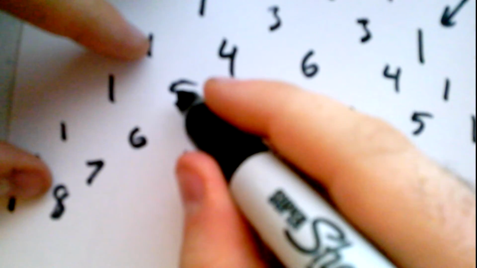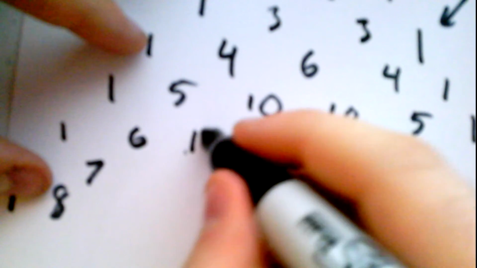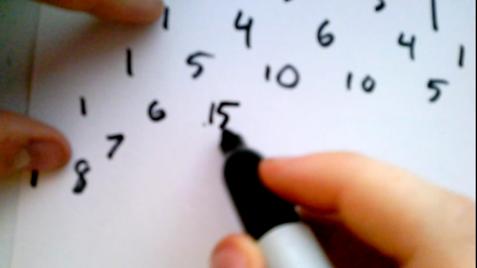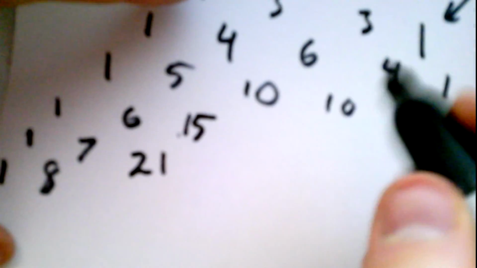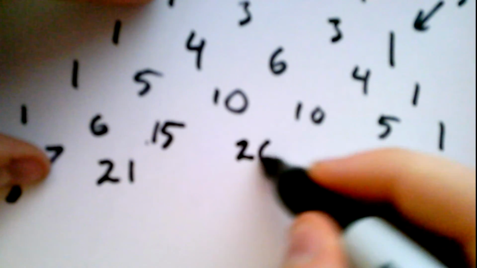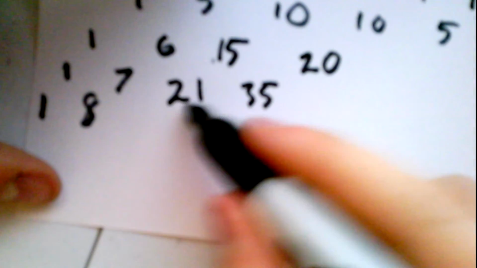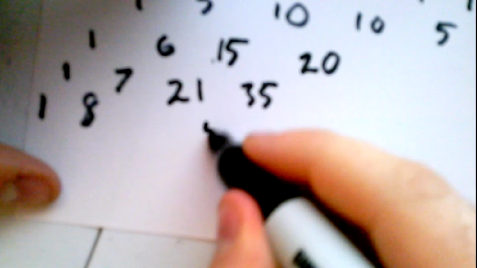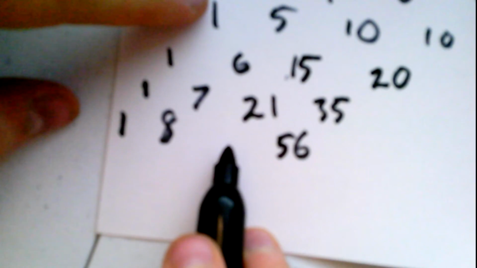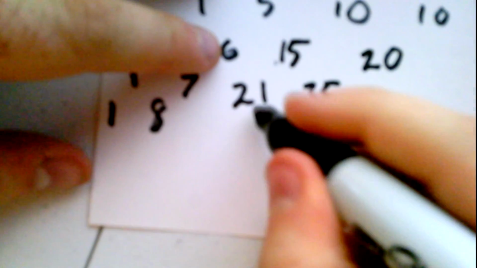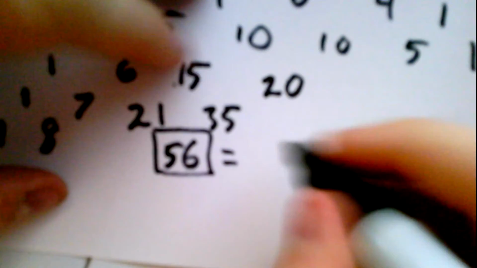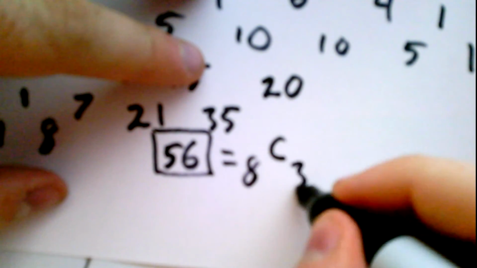Anyway, so we get down to the 8th row. We want the 8th row, which means we have to compute 5 plus 10 is 15. 6 plus 15 is 21. And we need to calculate 10 plus 10 is 20. And 15 plus 20 is 35. And 21 plus 35 is 56. Notice that the 0, 1, we didn't calculate 2, 3, this element is equal to, in fact, 8 choose 3, as we predicted.